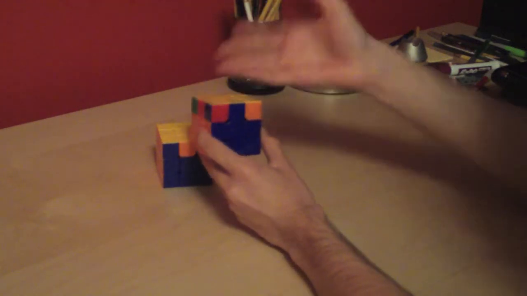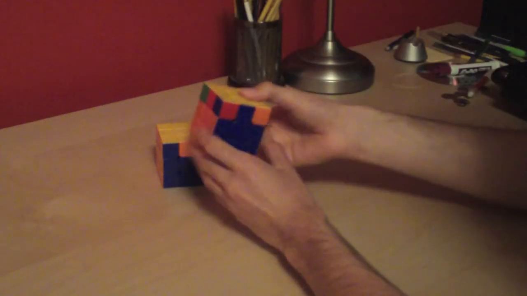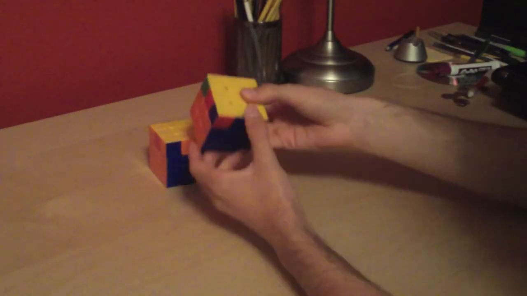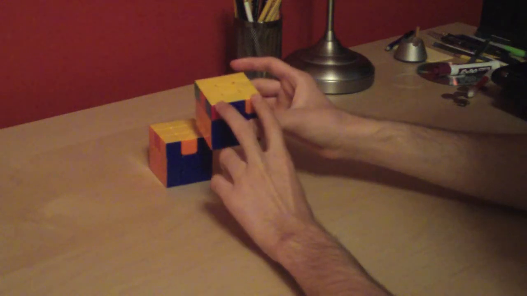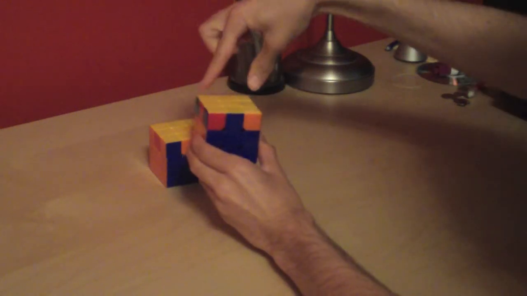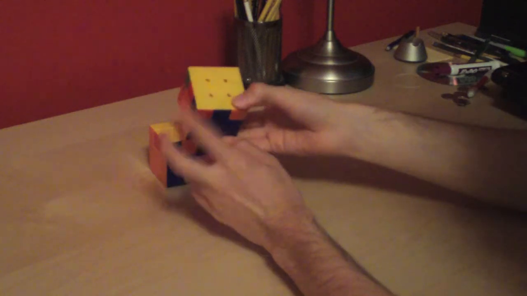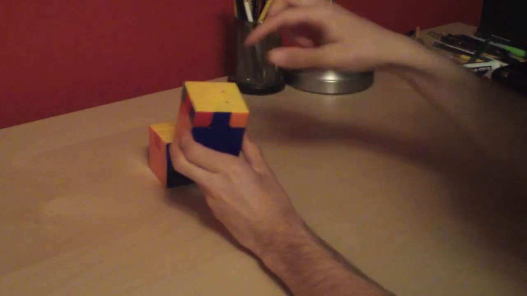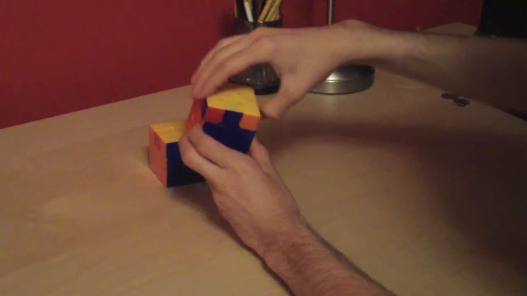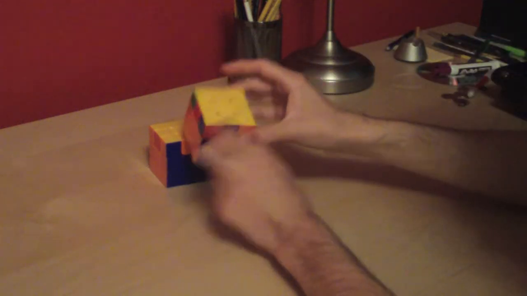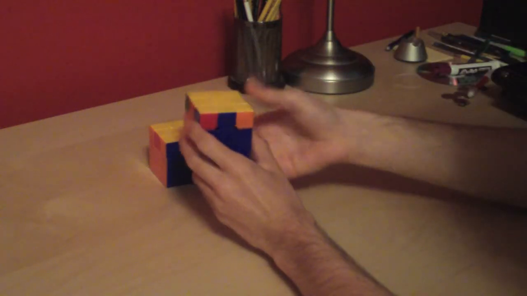And I'm of course ignoring the edges like I usually am when I'm just solving the corners. So I'm going to show you how to swap two opposite pairs of corners using a commutator. Now it's quite similar to the way we do a cycle. It's just that instead of doing one downturn, we actually will do two downturns. We'll do a double turn.